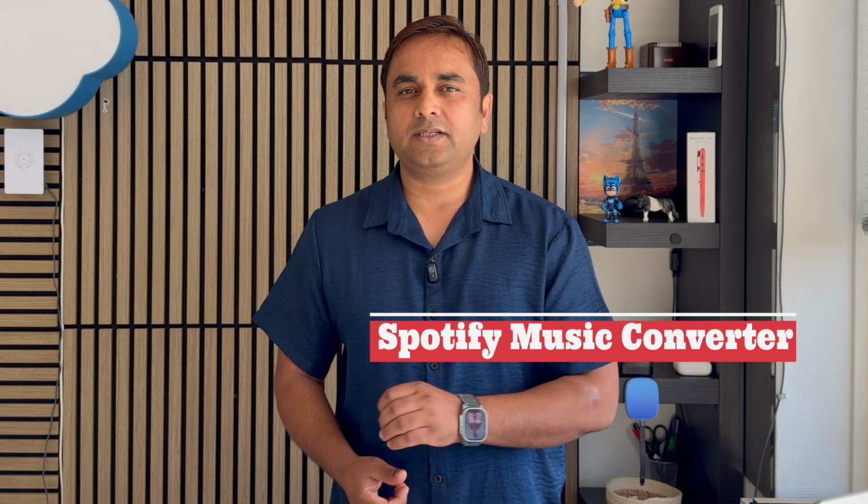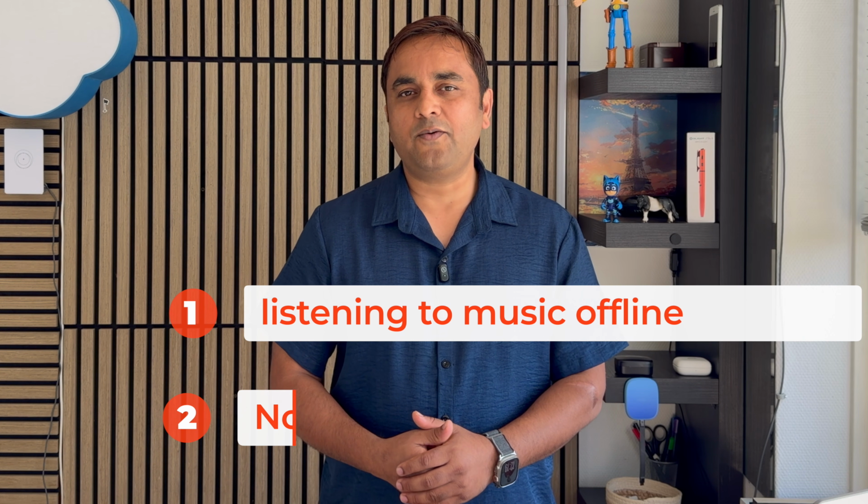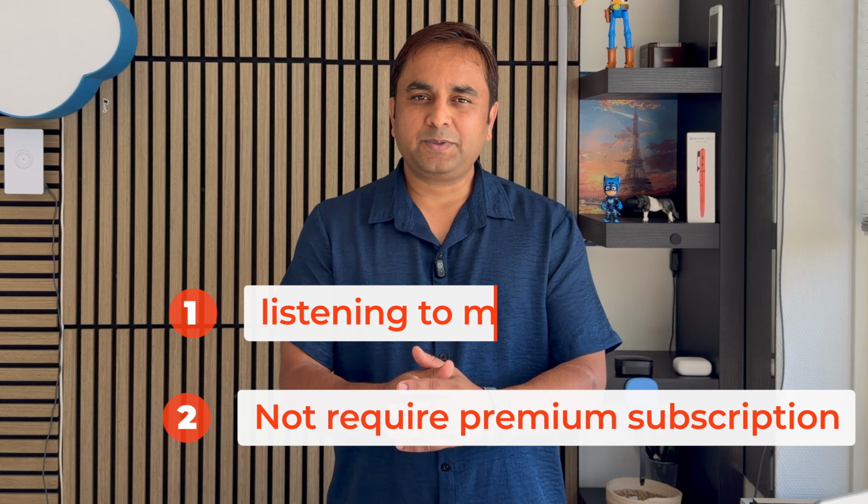If you're using the Spotify music application and you don't have a premium subscription, don't worry. ViWizard is introducing Spotify Music Converter. Using the software, you can very easily convert your favorite songs to MP3 format and listen to them offline afterwards. No need to get a premium subscription of Spotify. How to convert Spotify songs?